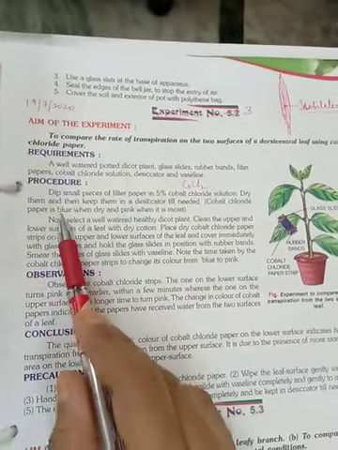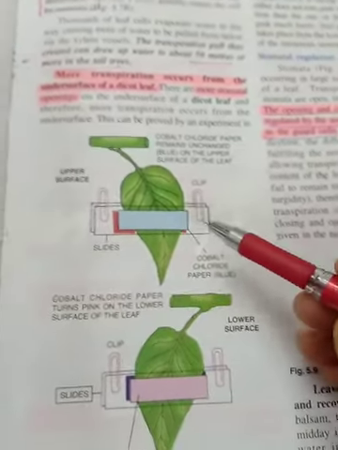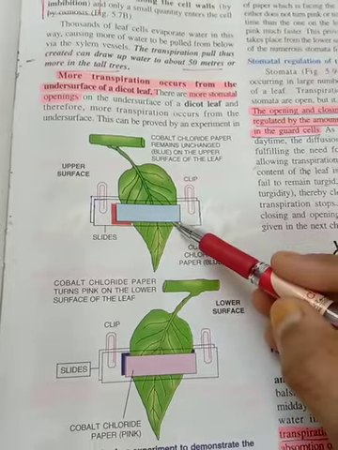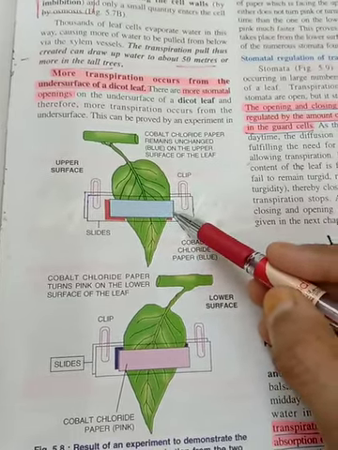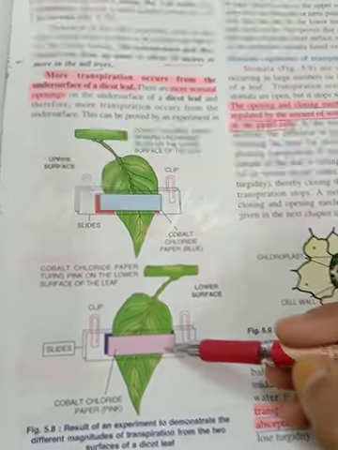CoCl2 paper is blue when dry and pink when moist. I'm sure you remember this experiment, children. The cobalt chloride paper is blue in color when it does not have any moisture, that is, in a dry state. But the moment it absorbs moisture, it changes color to pink.